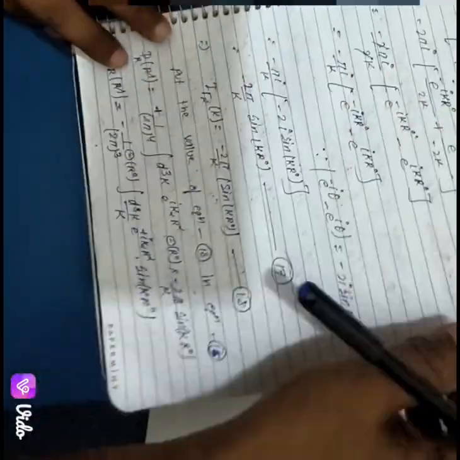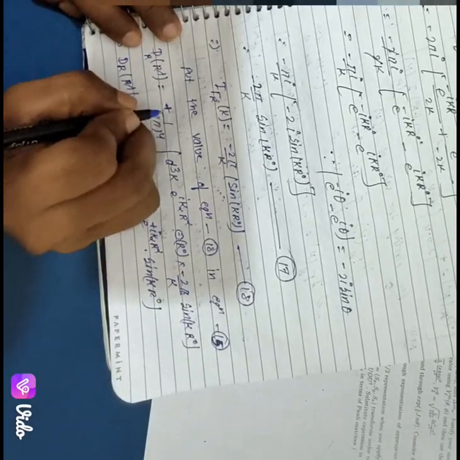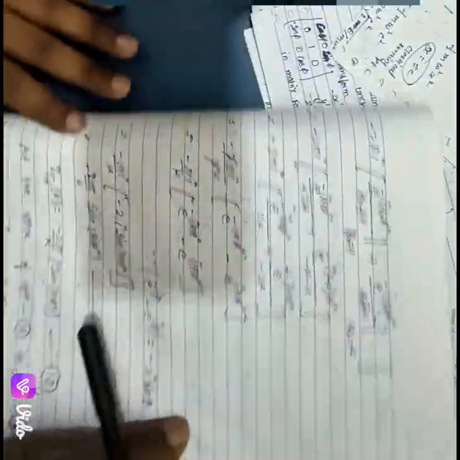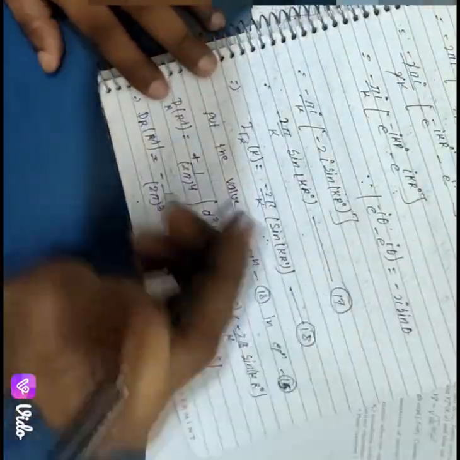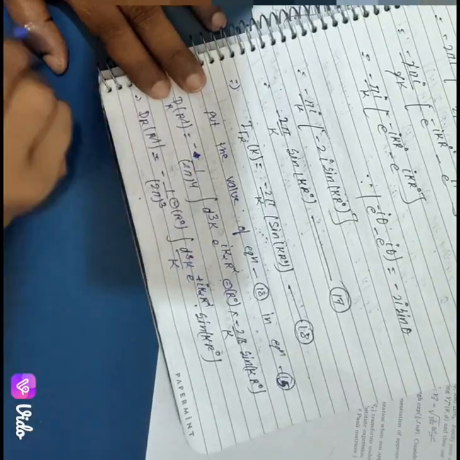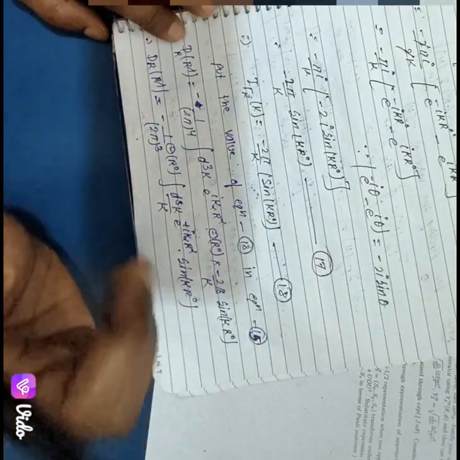Here also, but we were proceeding with plus sign. We have to proceed with this minus sign. So if we proceed with minus sign, then this minus and this minus got plus, right?